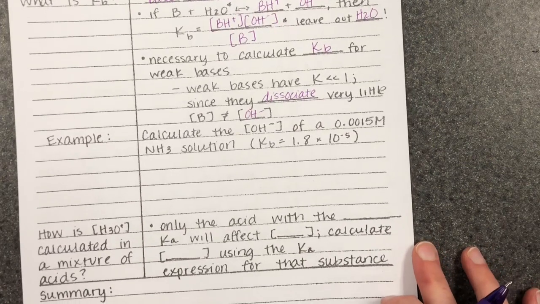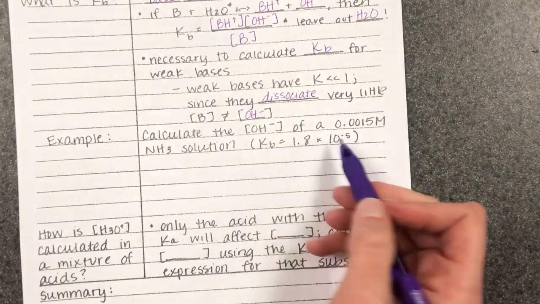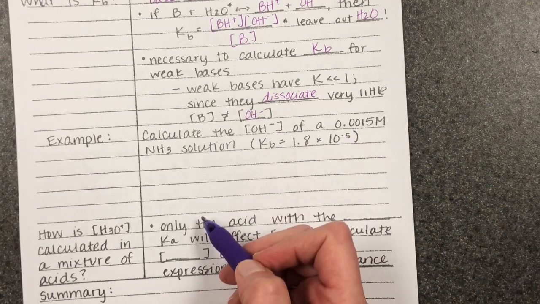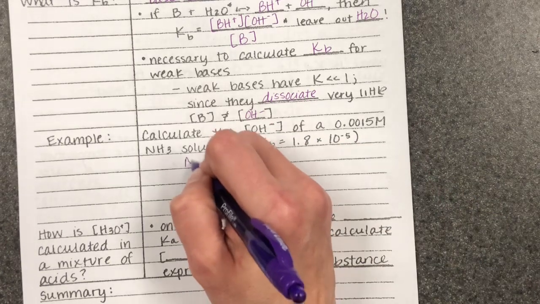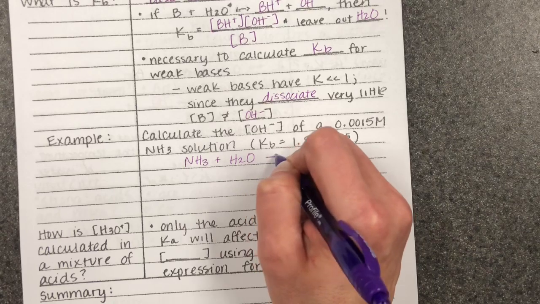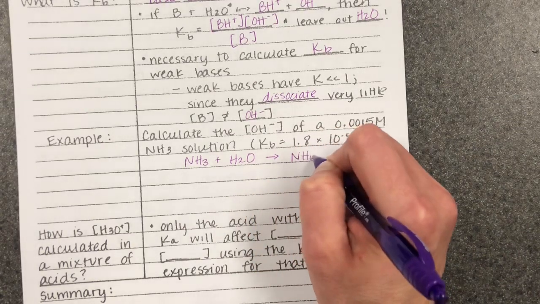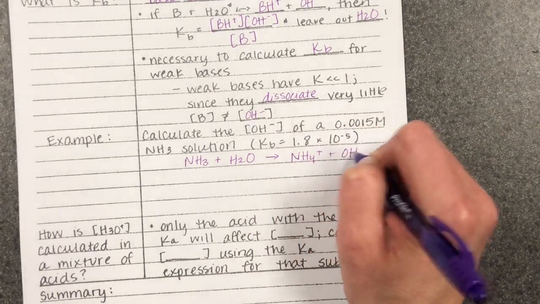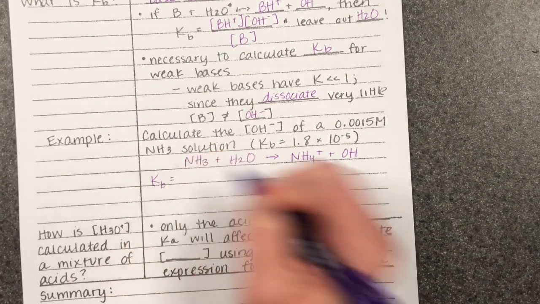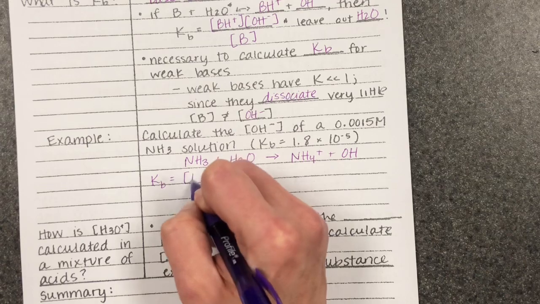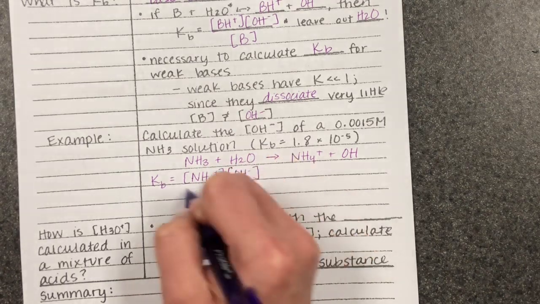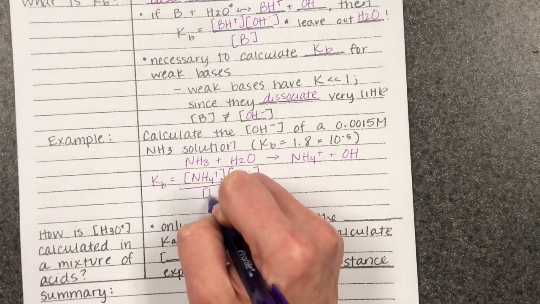So another example problem that we have here, calculate the hydroxide ion concentration of a 0.0015 molar ammonia solution. Again, I would have my NH3 in water becoming NH4 and hydroxide. And so my Kb expression would be my products over reactants, neglecting water, taking that out of there.